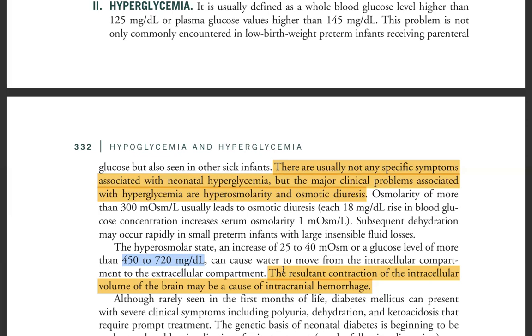And this will cause contraction of the cells in the brain. The brain will shrink and this will tear the cerebral venous sinuses. Then there may be intracranial hemorrhage, for example, subdural hemorrhage or extradural hemorrhage. This contraction of the intracellular volume of the brain will cause intracranial hemorrhage. So that is why it is very important to monitor for hyperglycemia and treat hyperglycemia.